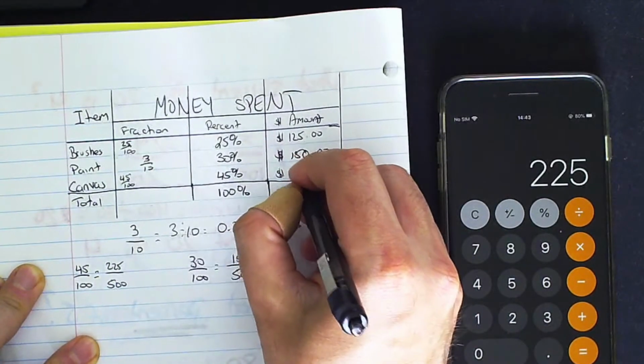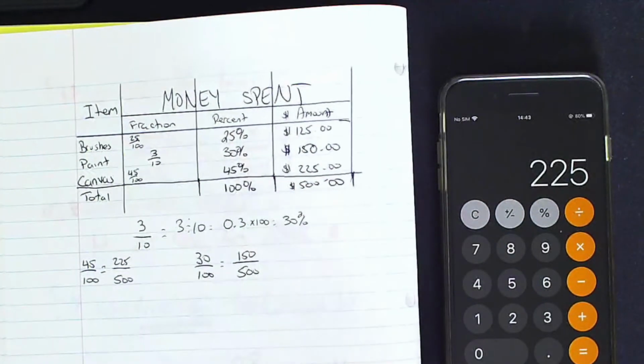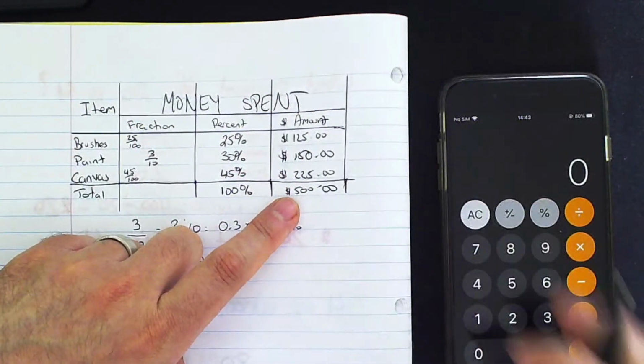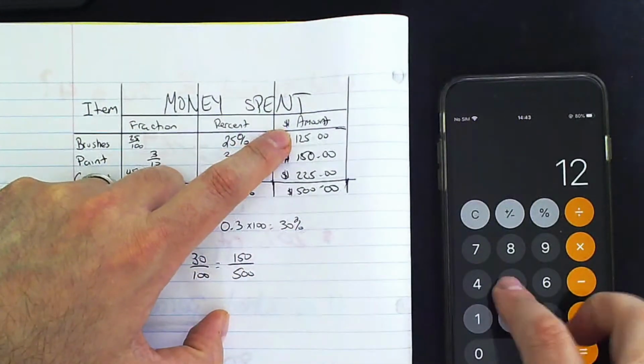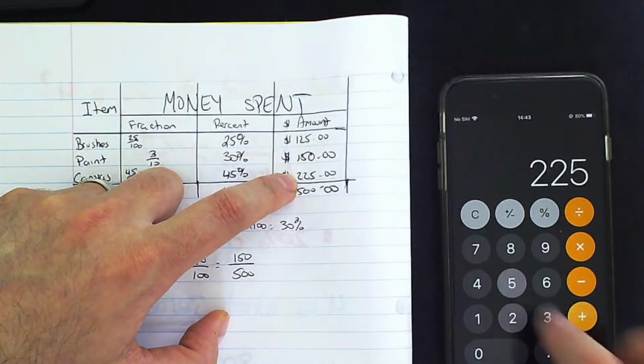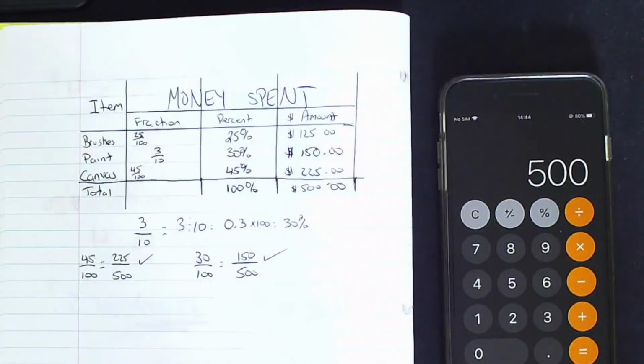So $225. What I need to do to double check is I need to add these 3 together to make sure they add up to 500. 125 plus 150 plus 225, that is 500. So I did the right thing here. Okay, I know my calculations are correct.